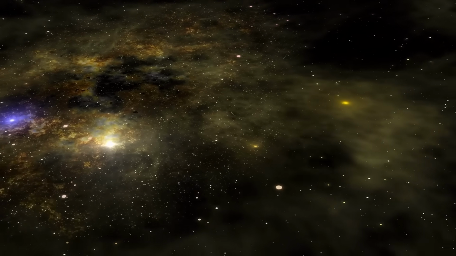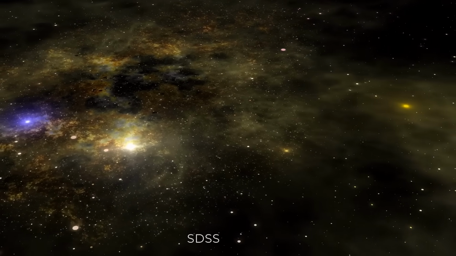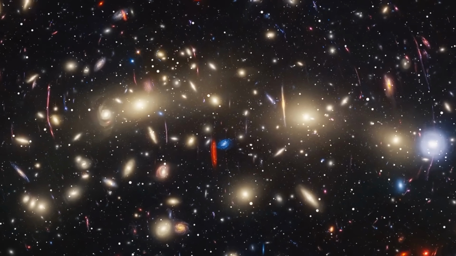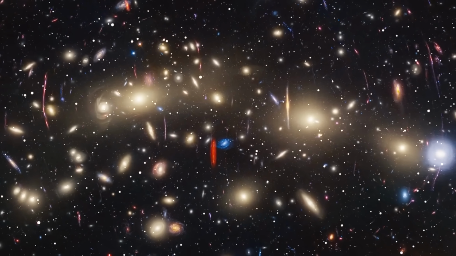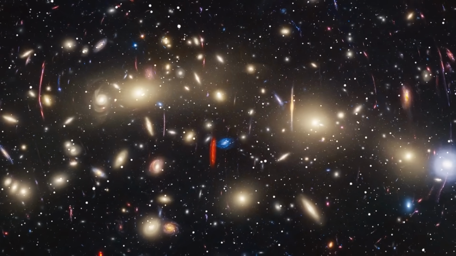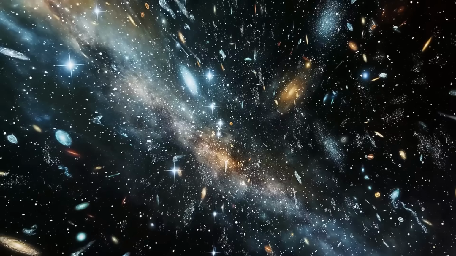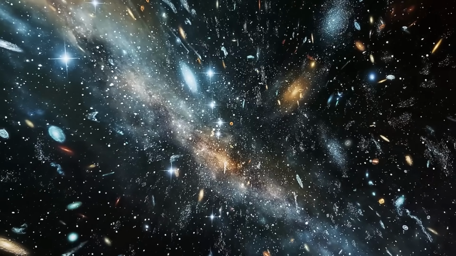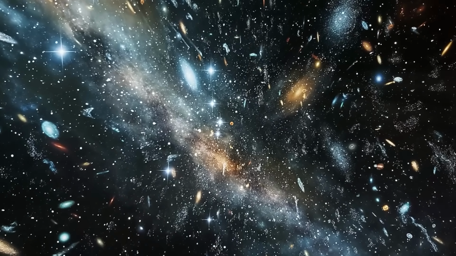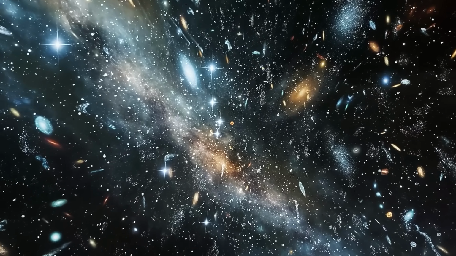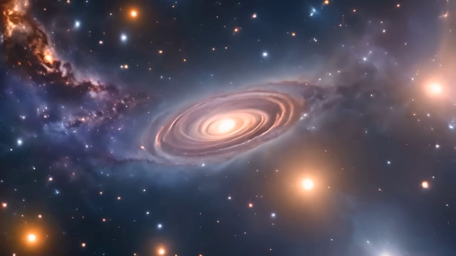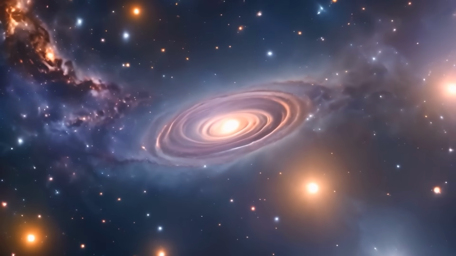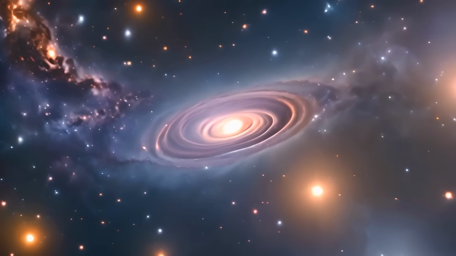The Sloan Digital Sky Survey, SDSS, mapped over 1 million galaxies and showed how they cluster in patterns that match the predictions from those early fluctuations. This pattern, called the power spectrum, tells us just how much structure exists at different scales in the universe. And it all matches what we expect from inflation and quantum randomness.